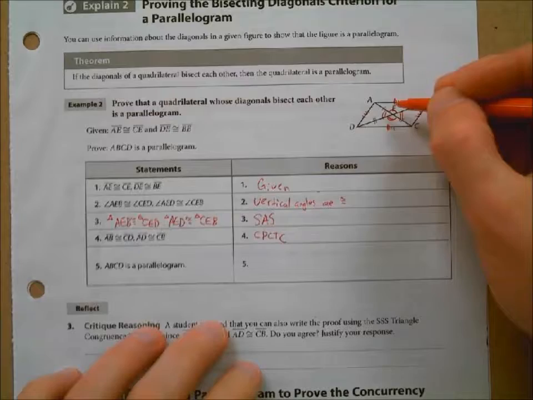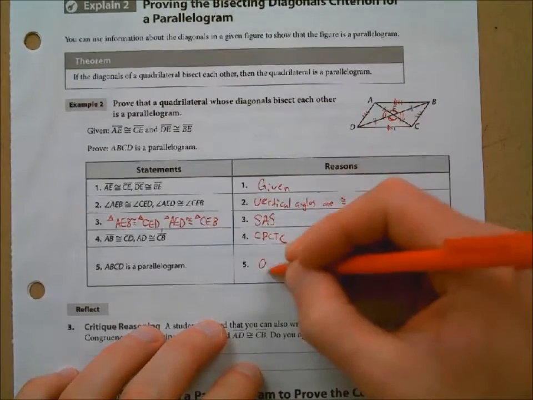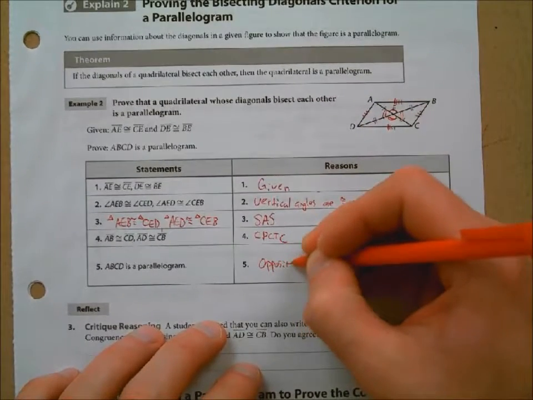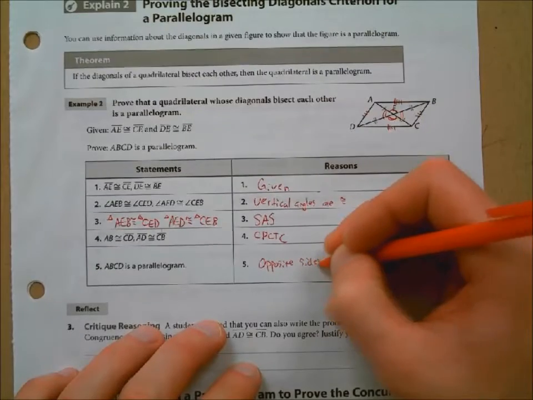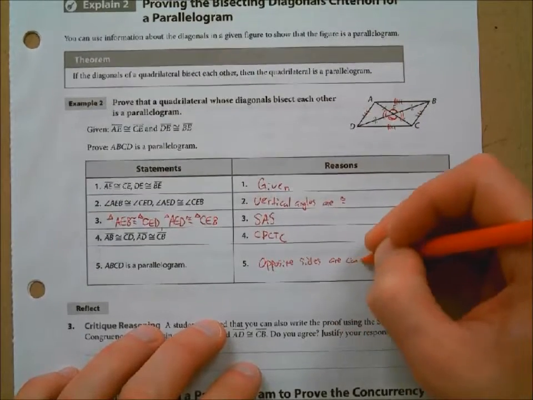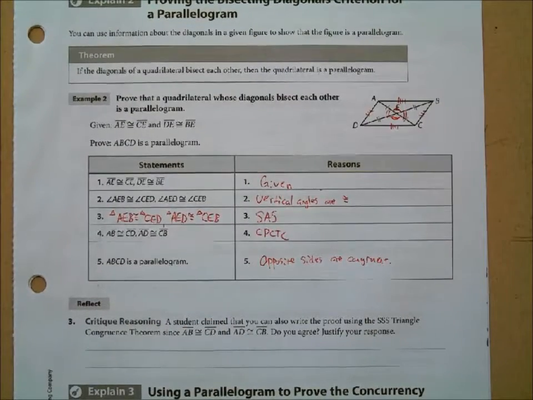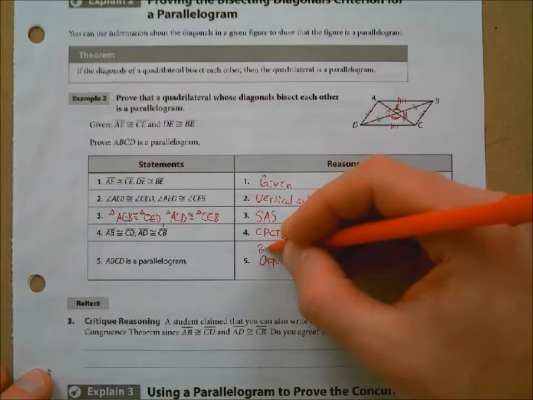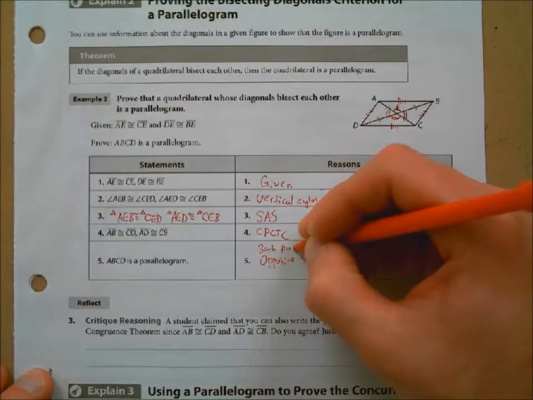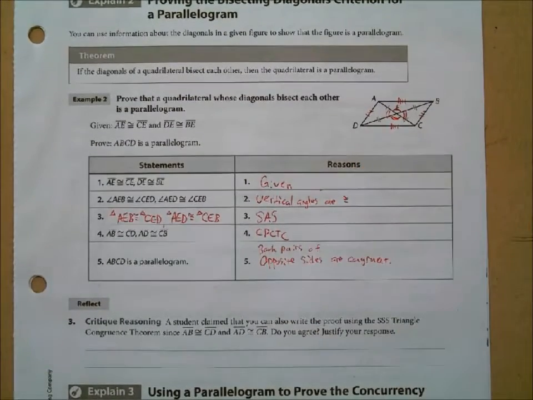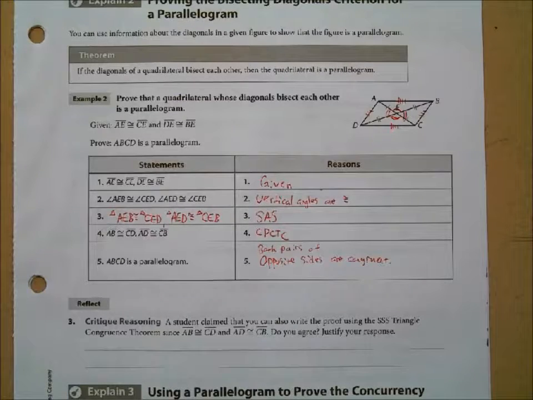Since we have now that opposite sides are congruent, both pairs of opposite sides are congruent. Maybe I should say that too. Both pairs of opposite sides are congruent. So that makes a parallelogram by one of those previous theorems that we talked about.